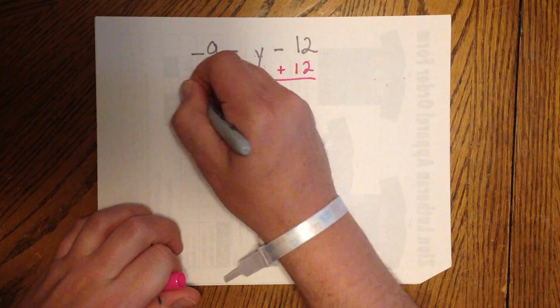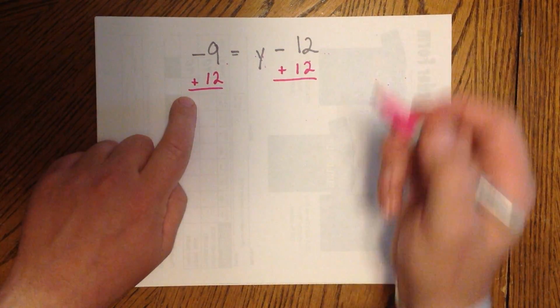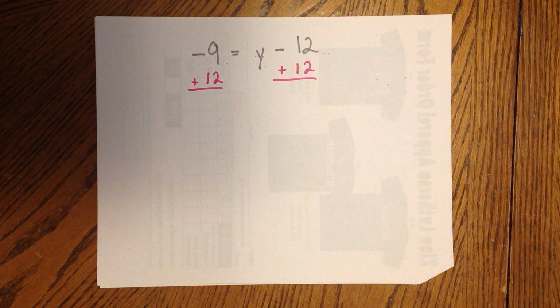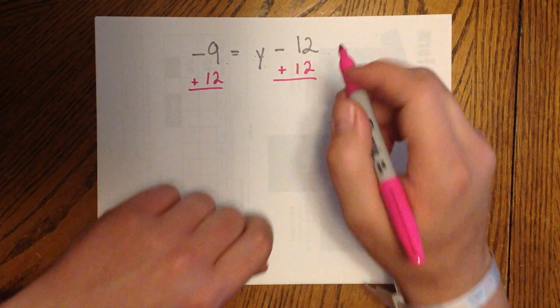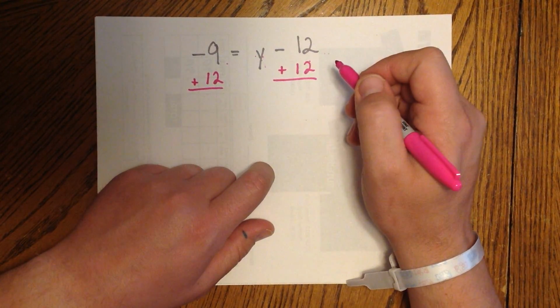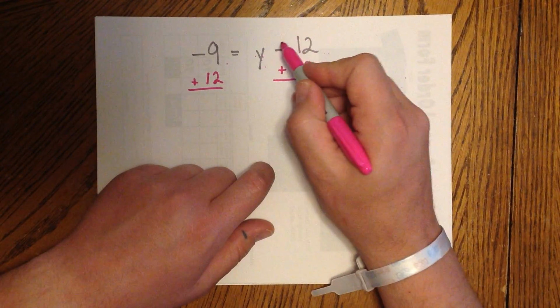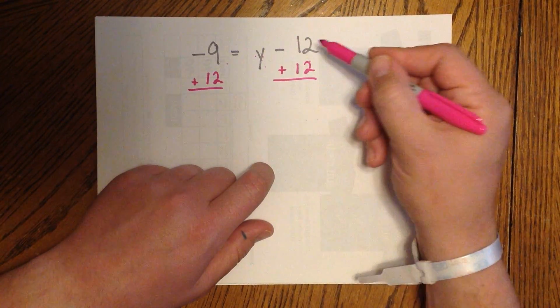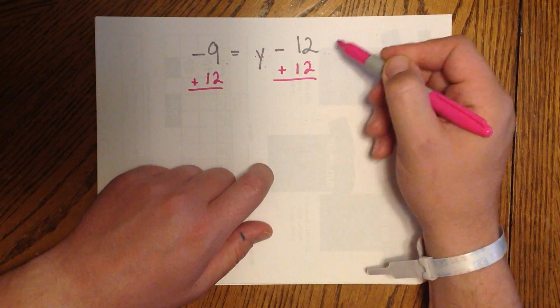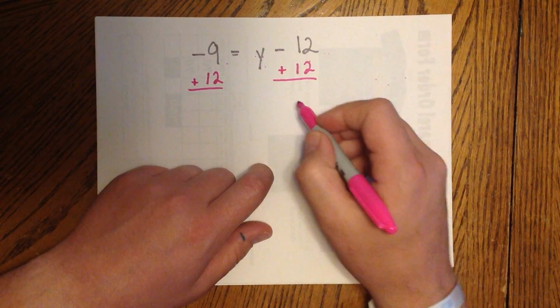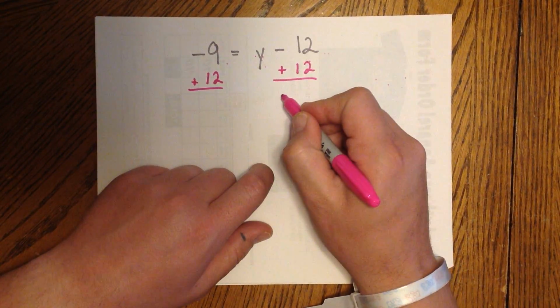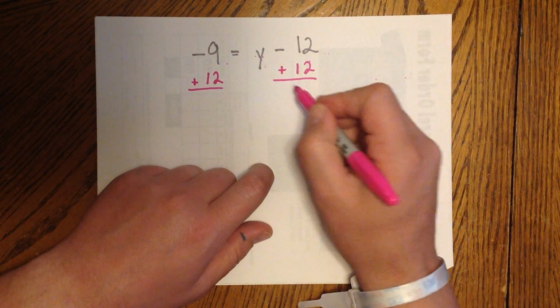And I'm already noticing that I'm going to have a negative plus a positive. I'm going to have to remember my rules for integers. And I am also remembering, just like in my last problem, if I subtract 12 and then I add 12, I'm just getting back to where I began, which means that I would have a plus 0 or a minus 0 here.